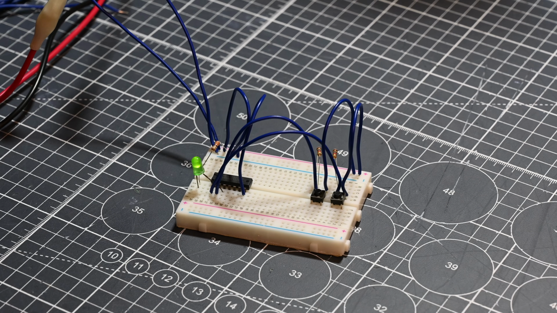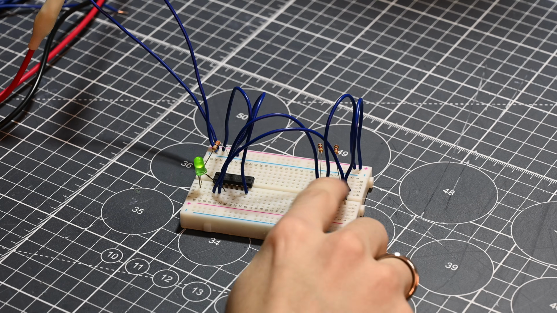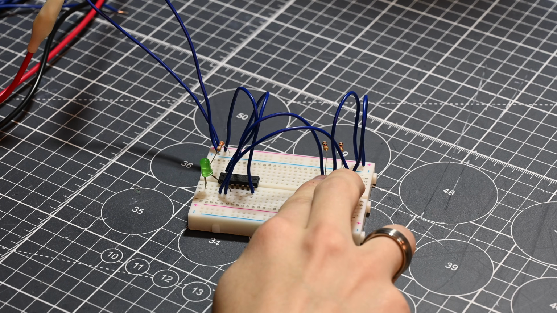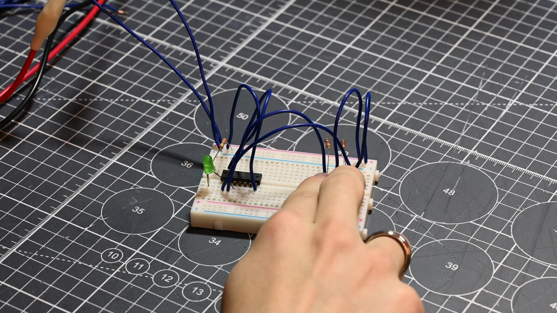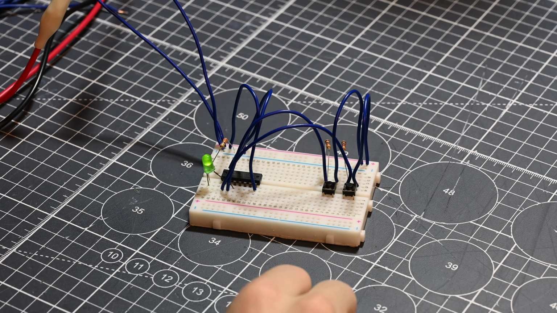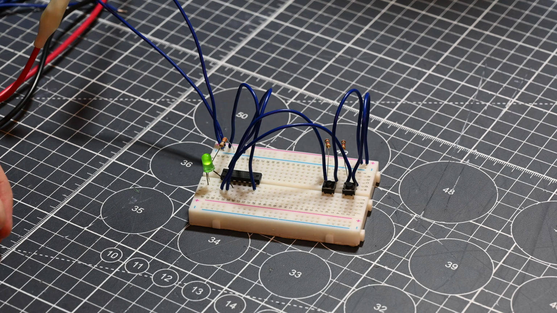Don't believe me? Well, here's the NAND gate on its own. You can see that the output is high when at least one of the inputs is low and only goes low when both of the inputs are high, just like an AND gate whose output is running through a NOT gate.